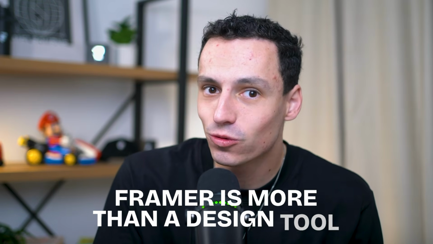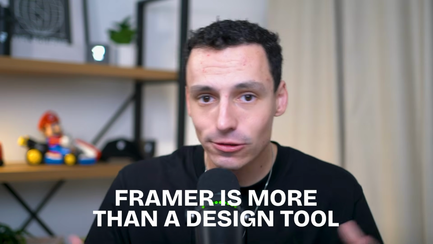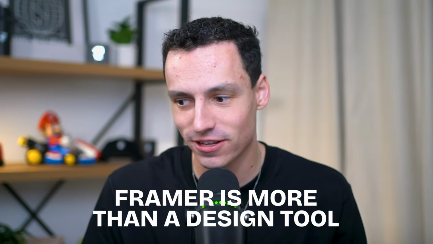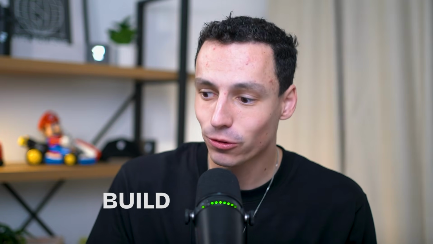Okay, so the second misconception or problem that I see people run into when learning Framer is understanding that Framer is actually more than a design tool. I think often designers are limited by the sense of, it kind of looks like Figma, it's a free-form canvas, I can just design. And while that's true, and you do have this pretty canvas to design pretty things on, you also need to learn how to build practically. So actually considering that this is a real publishable website that you're building here.